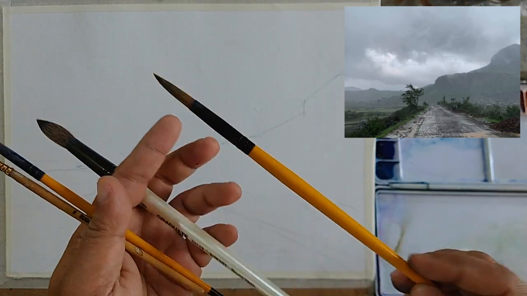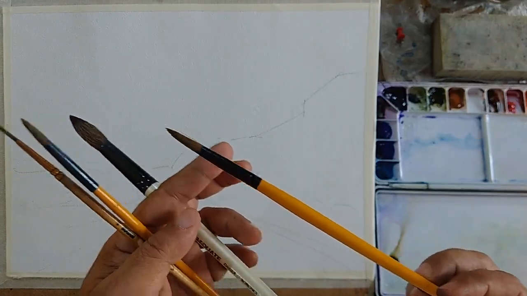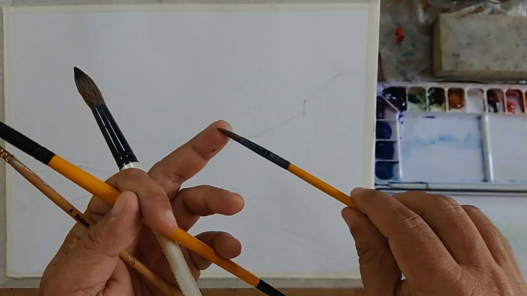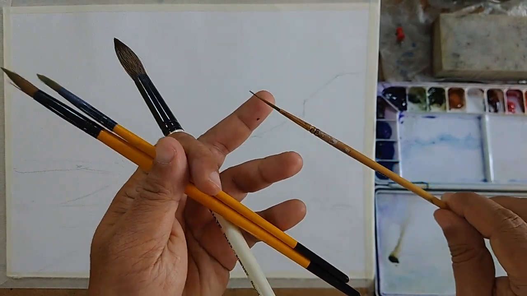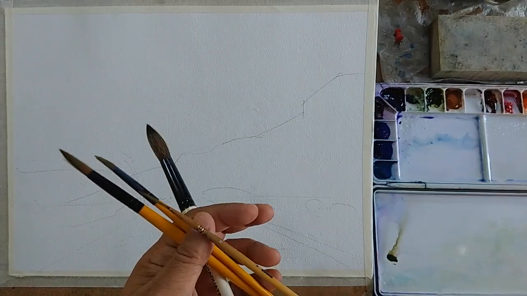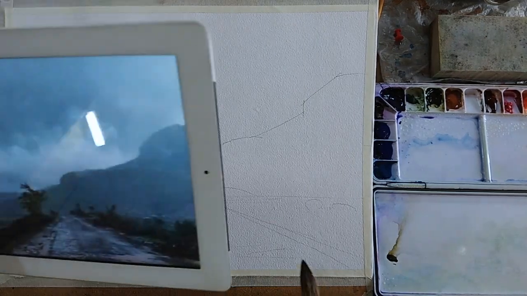A synthetic medium round brush, a little strong, and a liner brush for some minor or precise strokes.